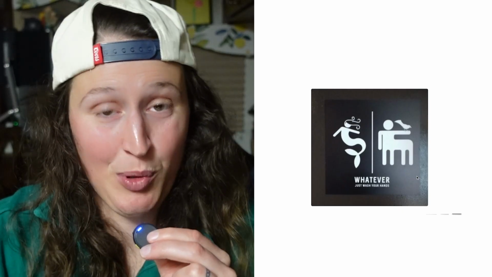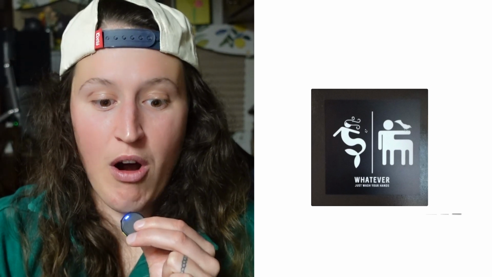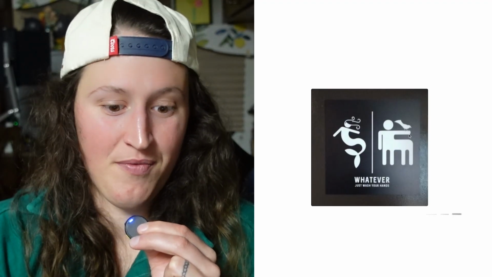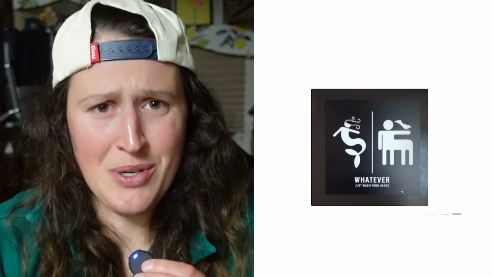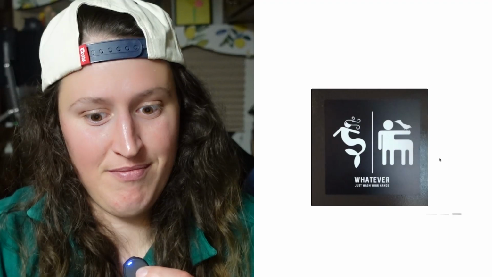This is an example of an all gender restroom, but it's a little bit silly. It shows a drawing of a mermaid and a centaur, and it says, whatever, just wash your hands. It's saying, it doesn't matter what gender you are, you can use the bathroom here. Even if you're a mermaid or a centaur.